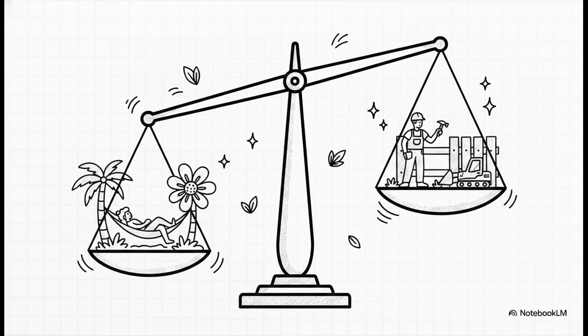When you really zoom out, the entire tort of private nuisance is just the legal art of balancing the competing interests of neighboring landowners. It's this constant, delicate tug-of-war, trying to find that perfect, equitable middle ground between one person's right to chill in their garden peacefully and another person's right to use their land however they see fit.